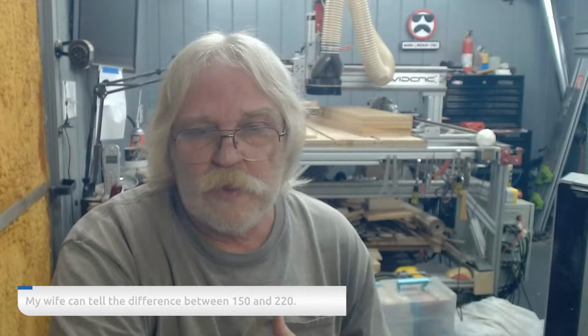Yeah, Jack in the shop. Yeah, I sand up to 220. Barry Lane says my wife can tell the difference between 150 and 220. Generally speaking, those are the only two grits of sandpaper I really use, 150 and 220. There are exceptions.